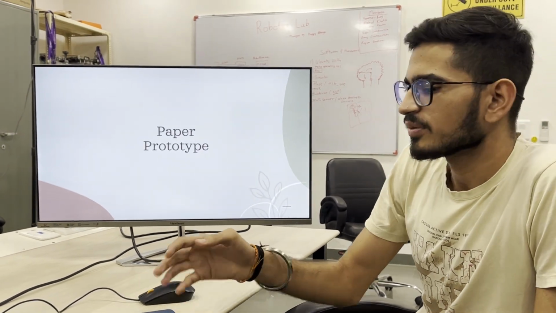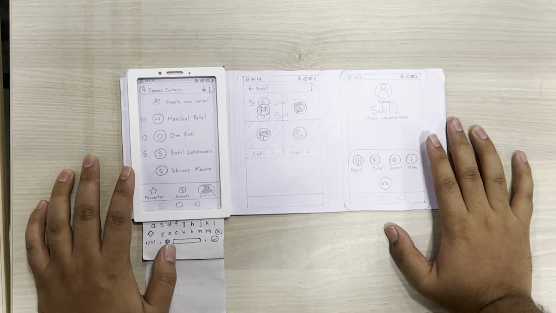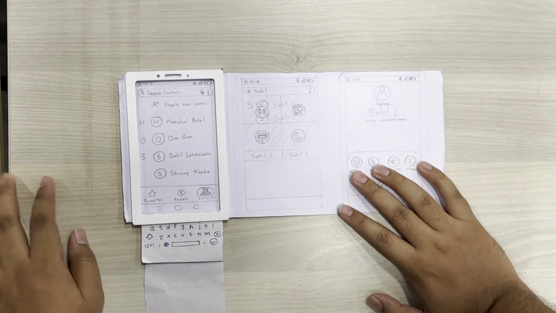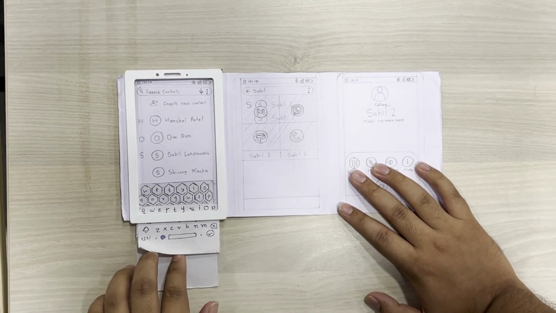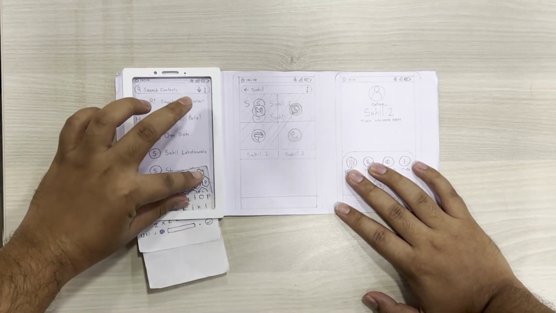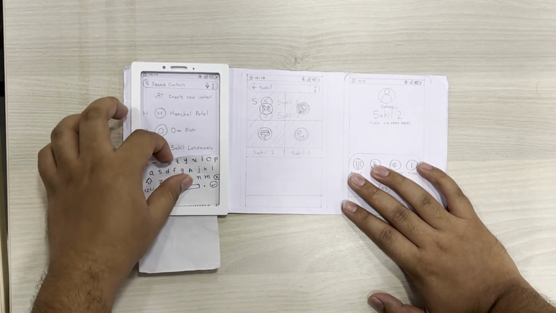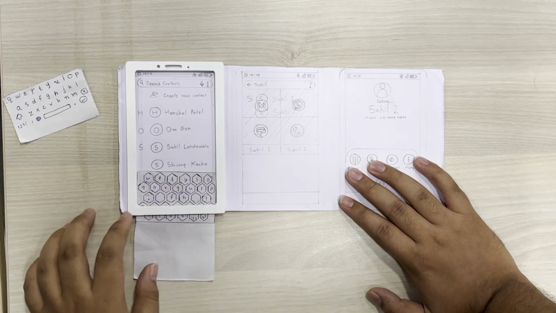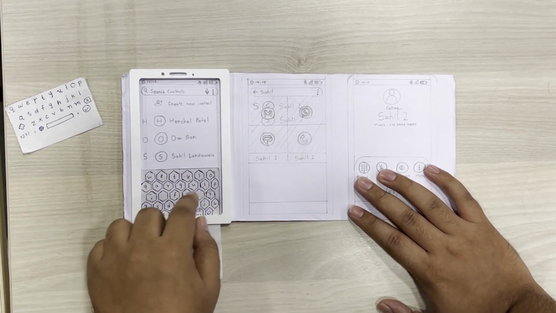So let's see the paper prototype. This is the paper prototype. In this paper prototype, we are in a contact screen. Now we want to call someone. This is our two keyboards: this is our usual keyboard, and this is our new keyboard. Now I want to call Sahil. I just use gesture and type Sahil.